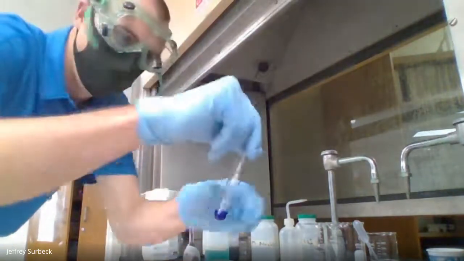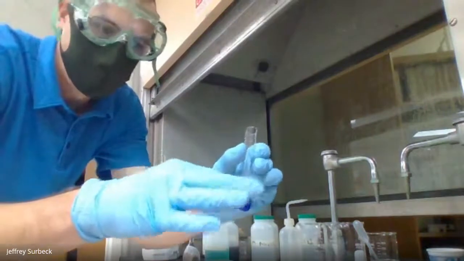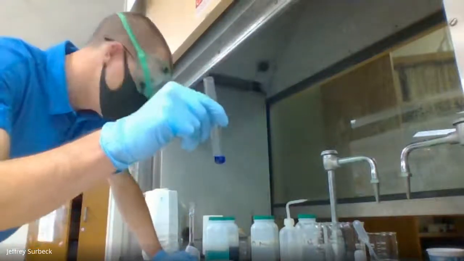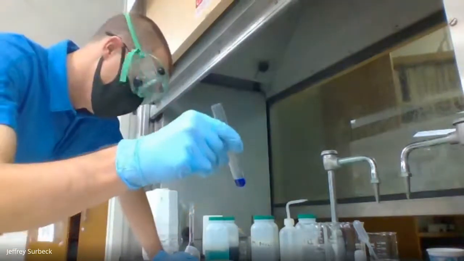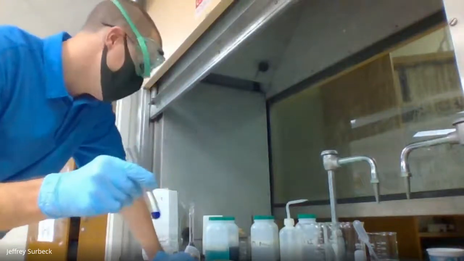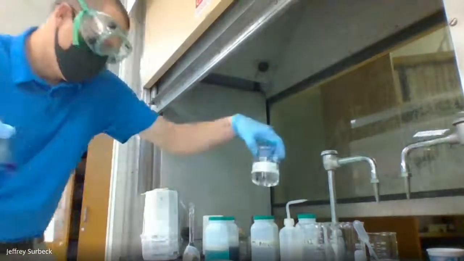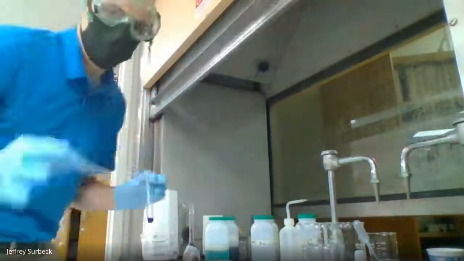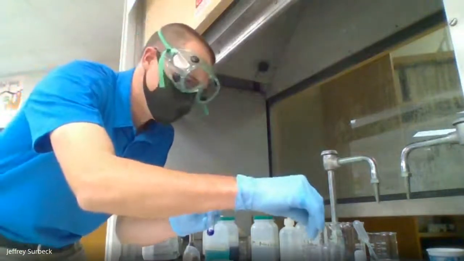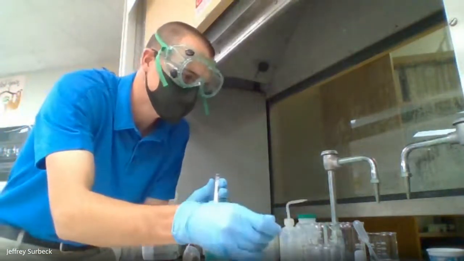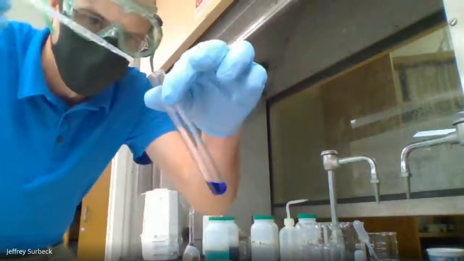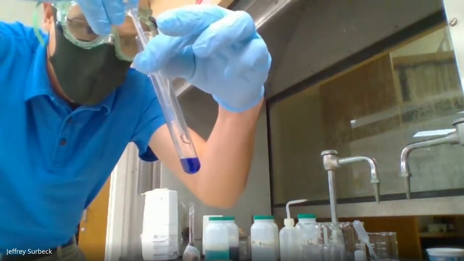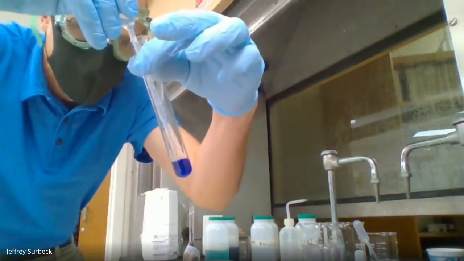Okay, now we're going to mix the solution, and all you need to do is just kind of tap this test tube here. And so we've mixed up the ammonium and the copper(II) sulfate. All right, so now we're going to grab 1 molar hydrochloric acid, and we're going to add it drop by drop until we see a change. So I'm going to load up my pipette with 1 molar hydrochloric acid, and I'm going to add it drop by drop until I see a change.